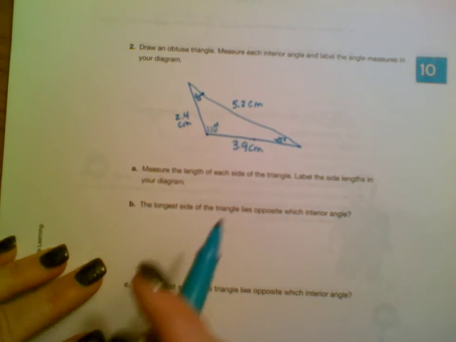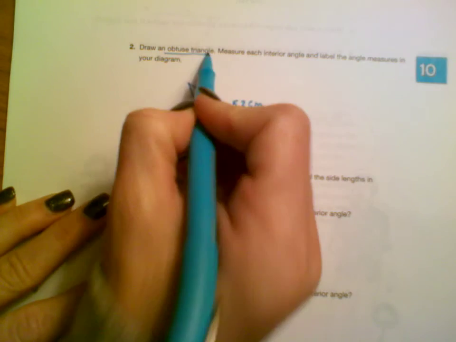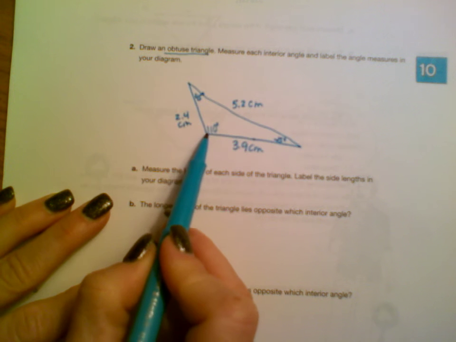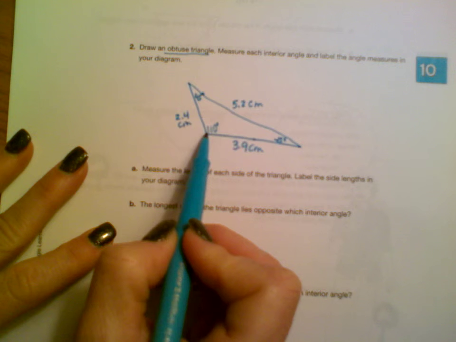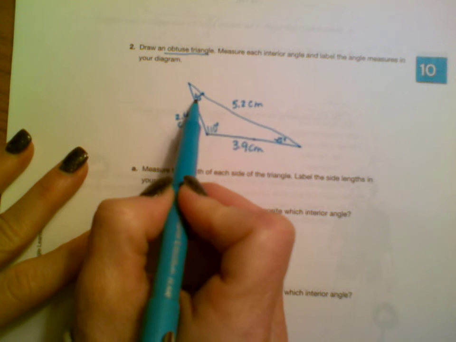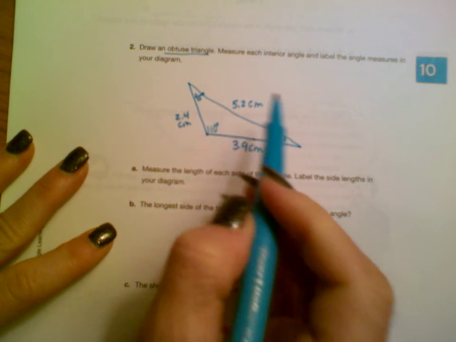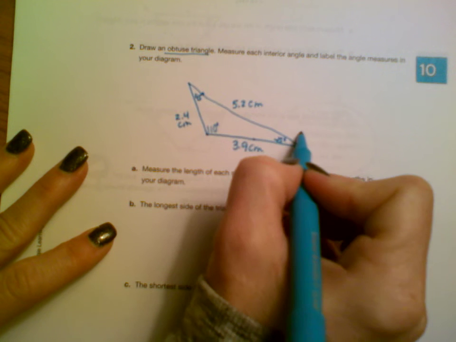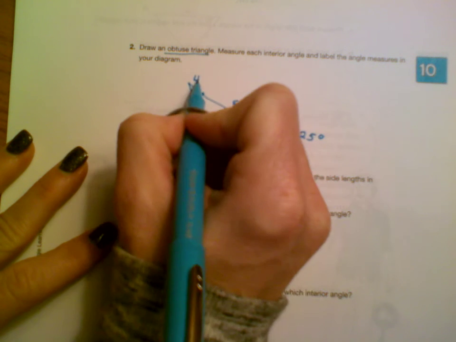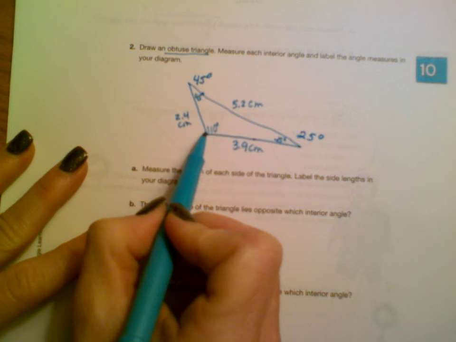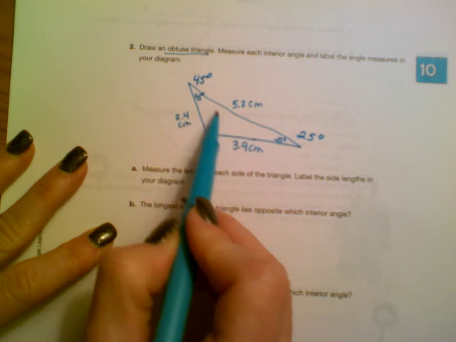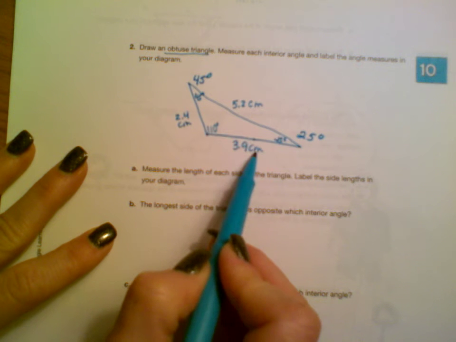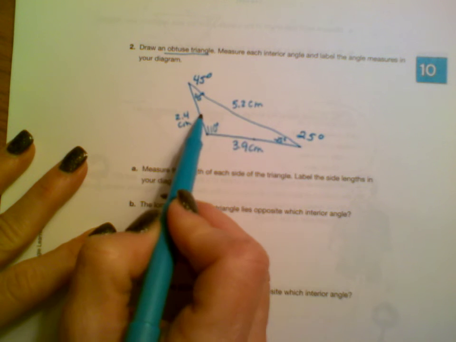But if we skip ahead here to 2, we want to draw now an obtuse triangle. An obtuse triangle has one obtuse angle. So again, I kind of freehanded this. I have a 110-degree angle, I have a 45-degree angle, and I have a 25-degree angle. So those are hard to see. Across from the 110, this would be 5.2 centimeters. Across from the 45 is 3.9 centimeters. And across from the 25-degree is 2.4 centimeters.